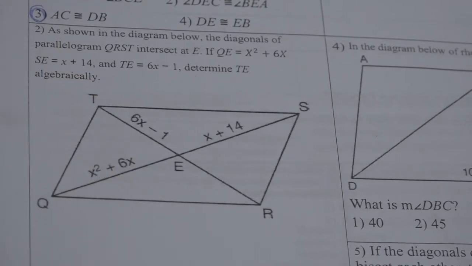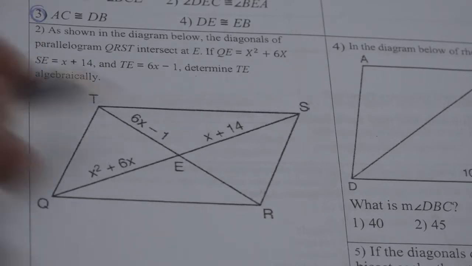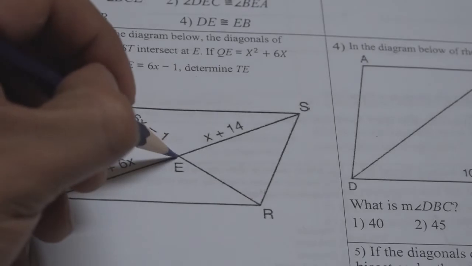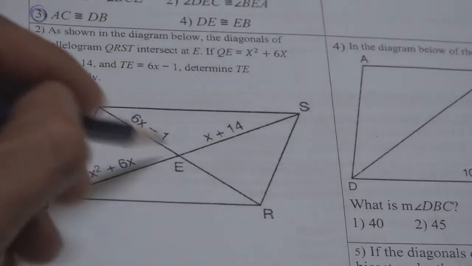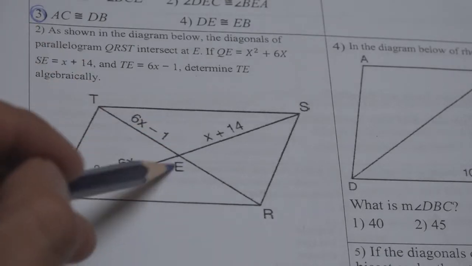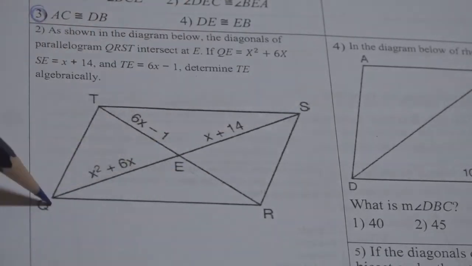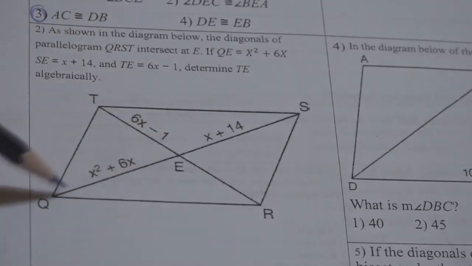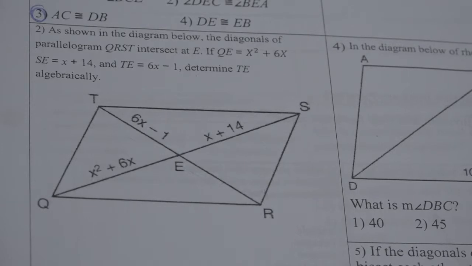All right, what do I know about the diagonals of a parallelogram? Give me the properties of the diagonals. Exactly, diagonals bisect each other. If they bisect, that means they split each other at the midpoint. Therefore, this segment equals this segment, and this segment equals this segment. If this segment equals this one, I can find x. See? That's called common sense.